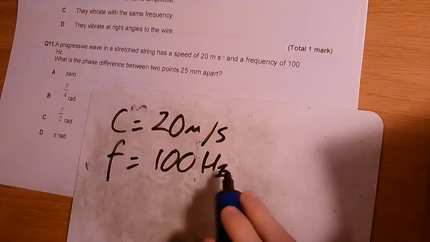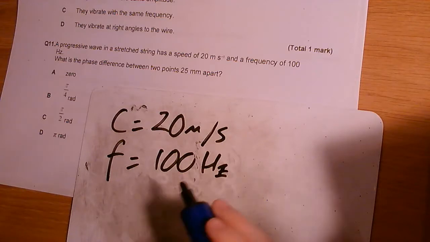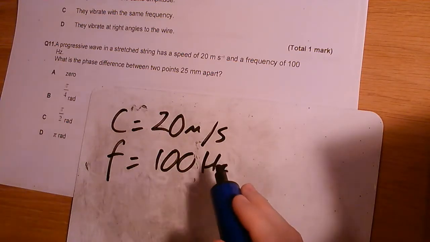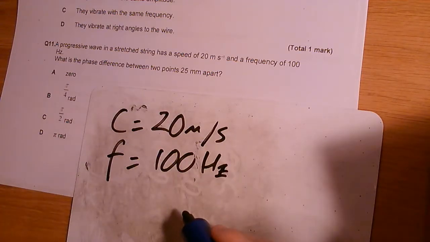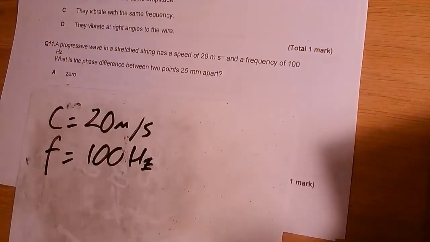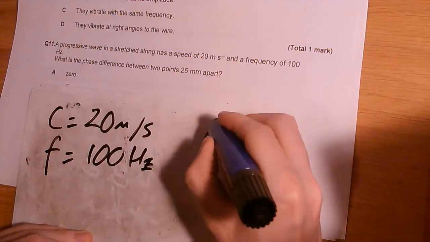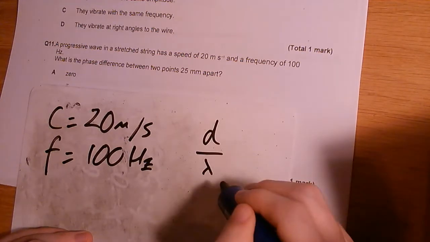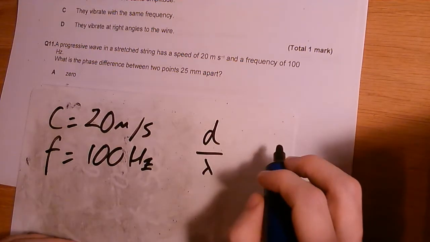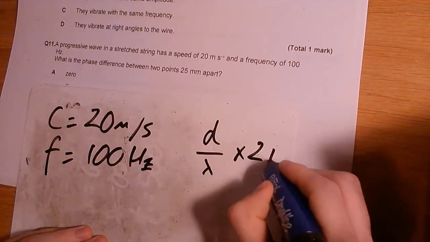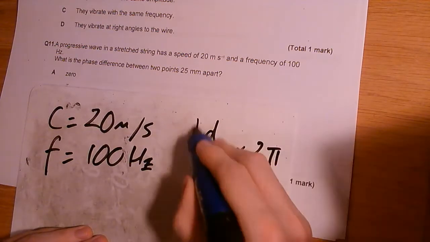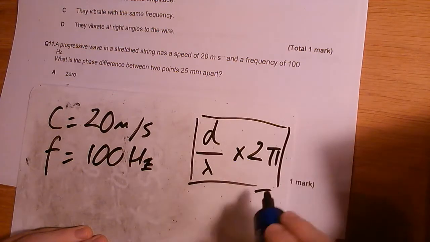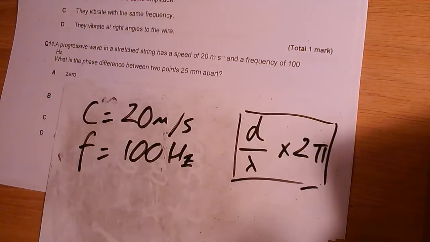Now, your phase difference equation is going to require the wavelength, because if you remember, the idea is that you pick the distance between your 2 points, you divide by the wavelength, that gives you the fraction of wave between the two, and you multiply that by 2 pi, and that will give you your phase difference right there. So we need to know the wavelength.